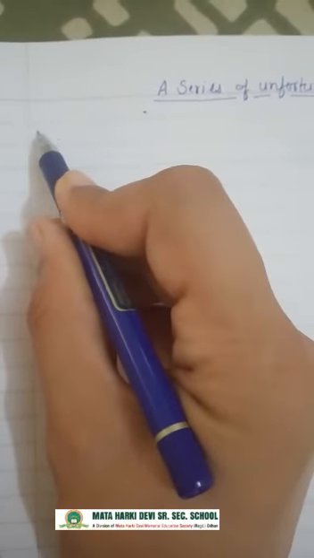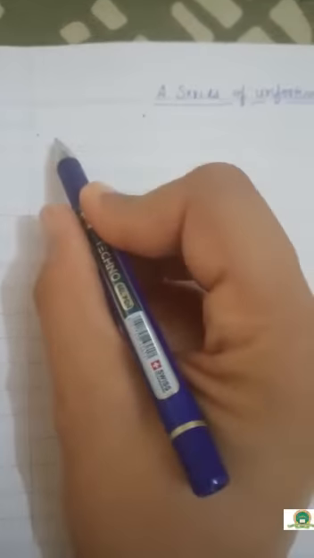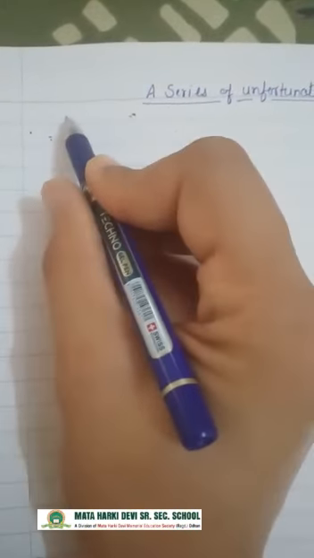After that, leave one line space, and from here you should start your story. Start writing your story from this line after leaving one line space, and keep your story within word limits. This is the format for story writing.